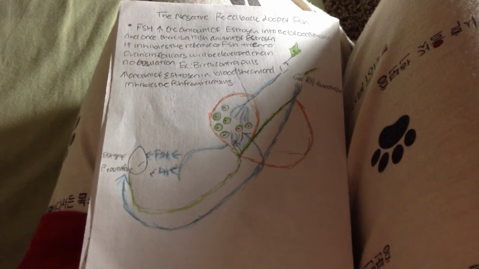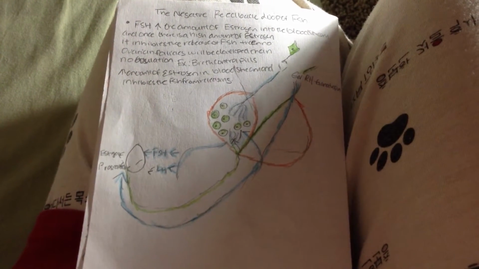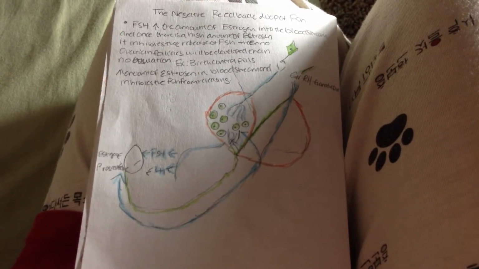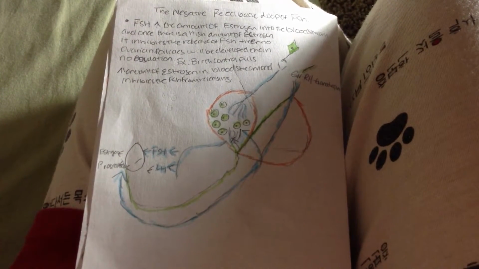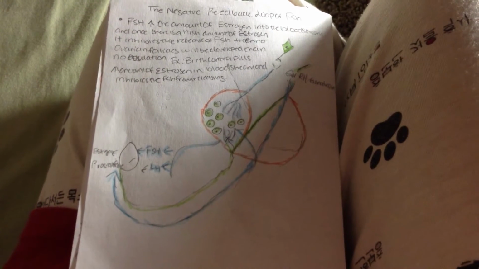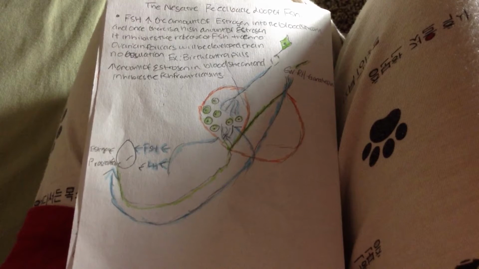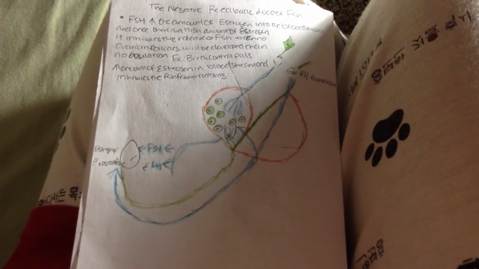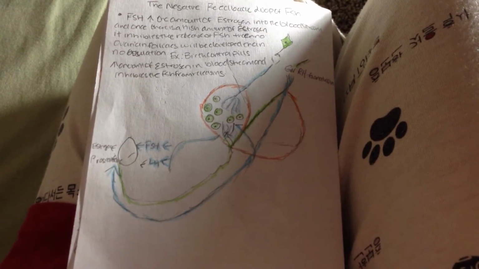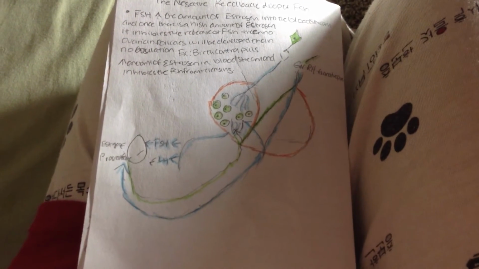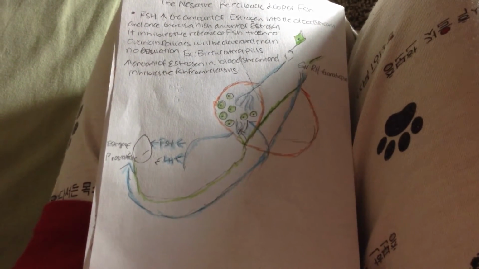So the egg cannot be released because the estrogen is inhibiting the FSH. Not enough FSH will not allow the pituitary gland to create more, and it doesn't allow the egg to pop out. So that is a negative feedback loop.